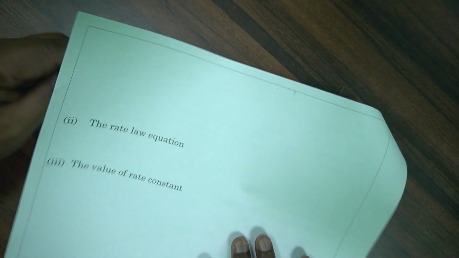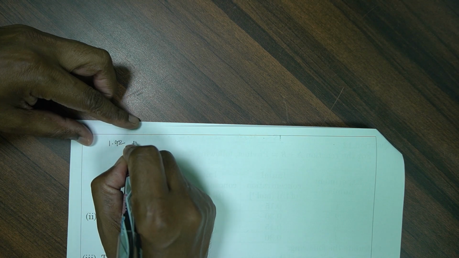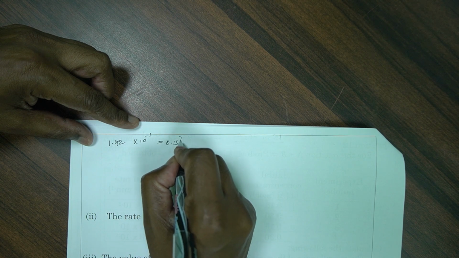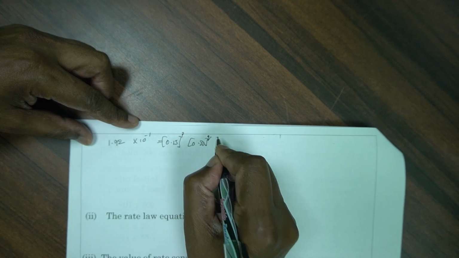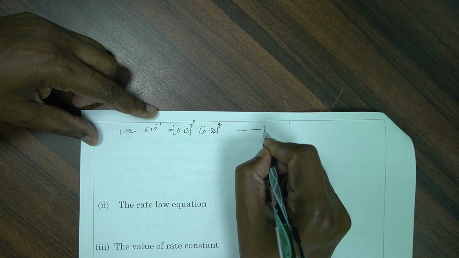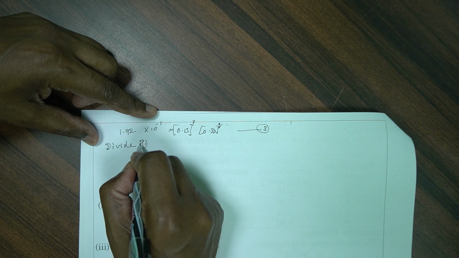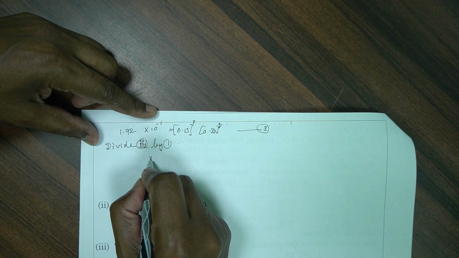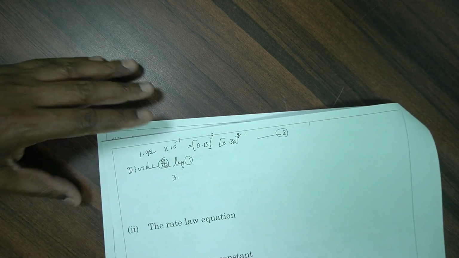I'll take the next one. Here we have 1.92 into 10 to the power minus 1 is equal to 0.15 to the power P into 0.30 to the power Q. This is taken as equation 3. I'll divide equation 3 by 1.